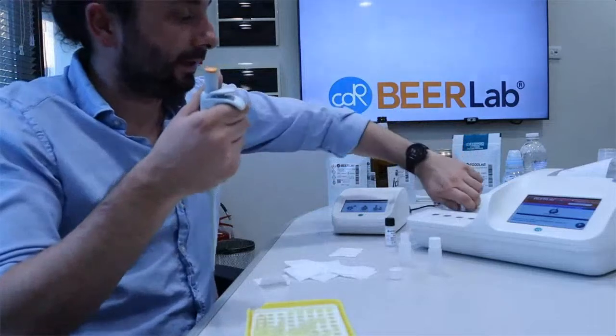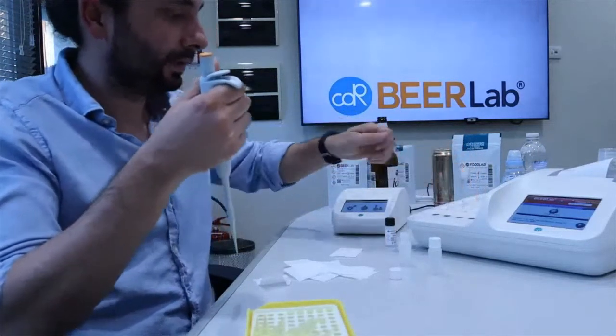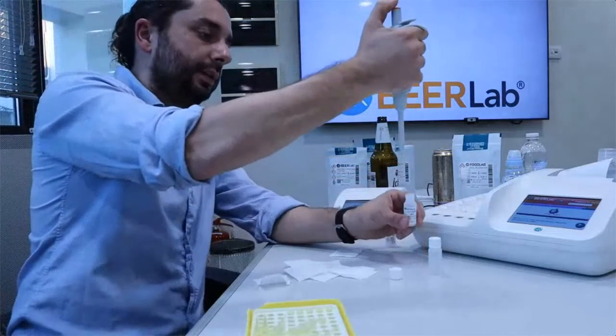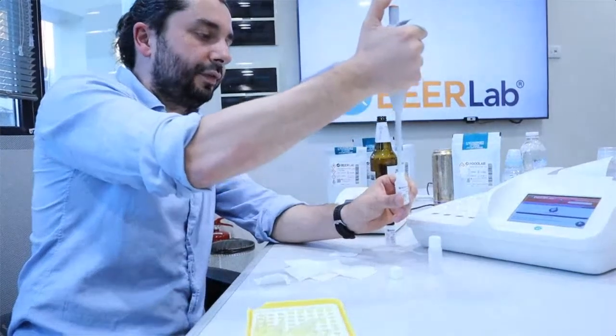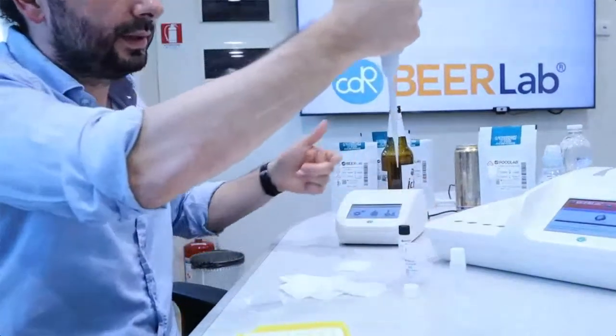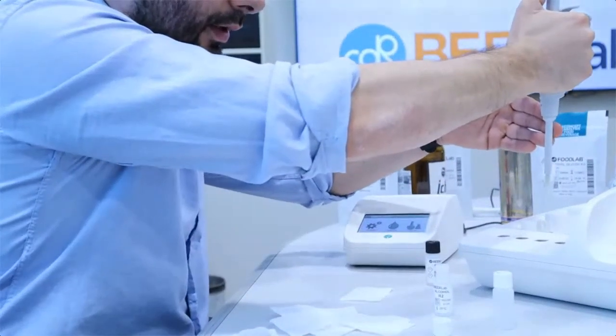We take back the cuvette into the incubation part, and here we take 50 microliters, and we add the 50 microliters into the cuvette.